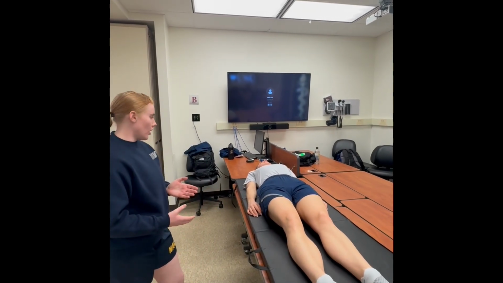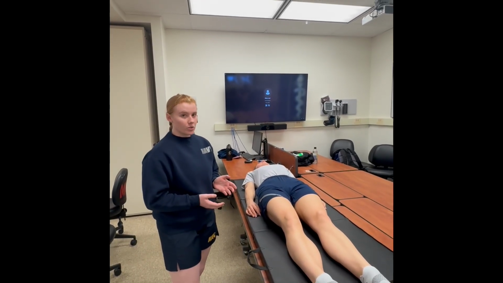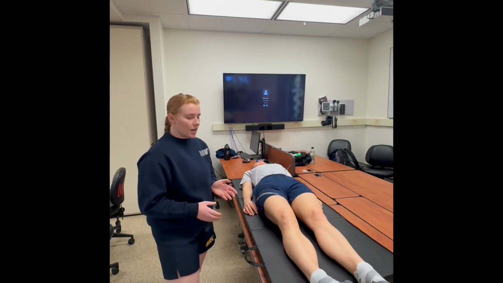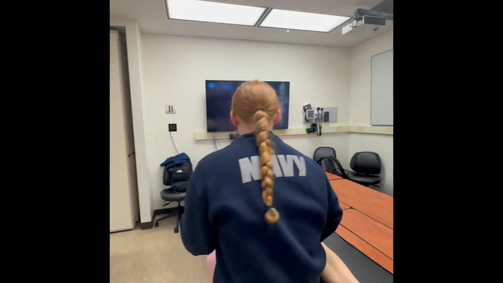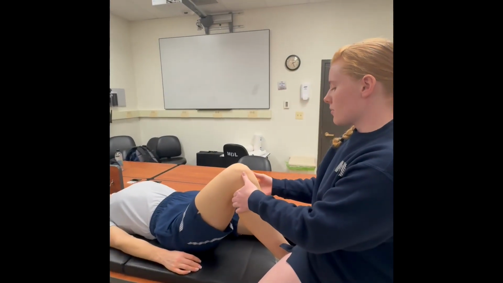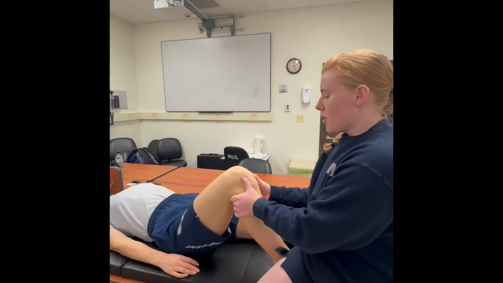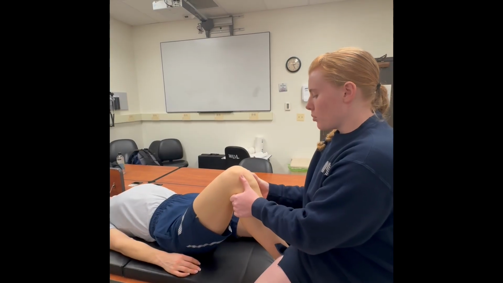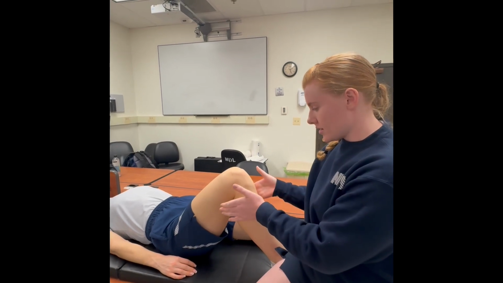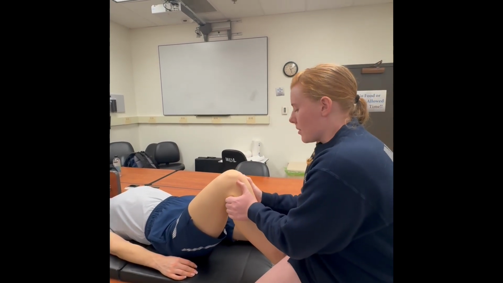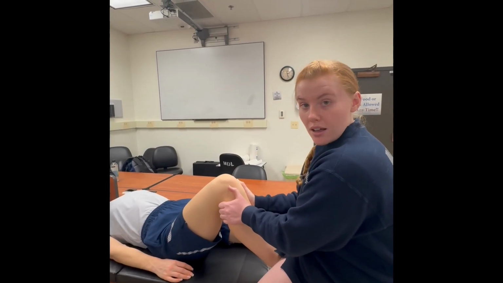So now I'm going to move on into the ACL and PCL tests. So the first test that I'm going to do is the anterior and posterior drawer test. So I'll go ahead and put her leg at 90 degrees, and then I'm just going to sit on her foot. And what I'm doing is with my thumbs, I'm finding her condyles on her knee. And then from there, I'm using them to support, and I am anteriorly trying to displace her tibia or pull it forward. But I feel kind of this like stop, so I know that her ACL is intact. I'm going to do the same thing, but I'm going to press in with my palms, and I feel a stop, so I know that her PCL is intact.